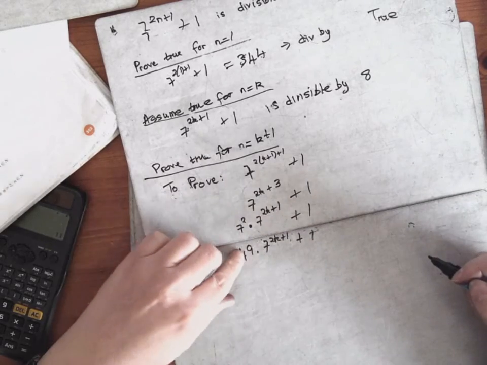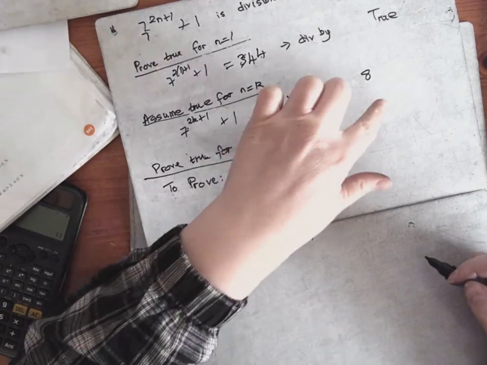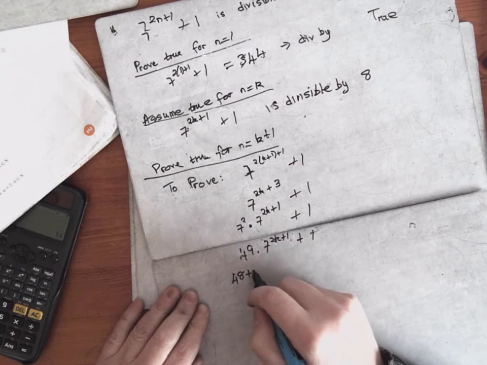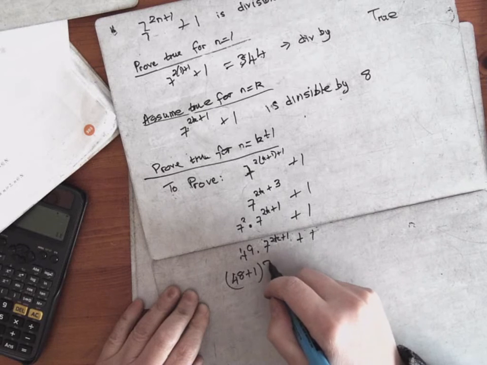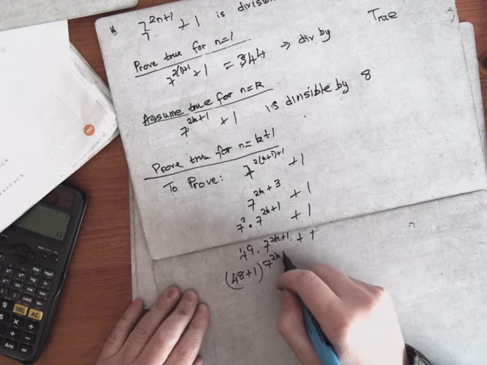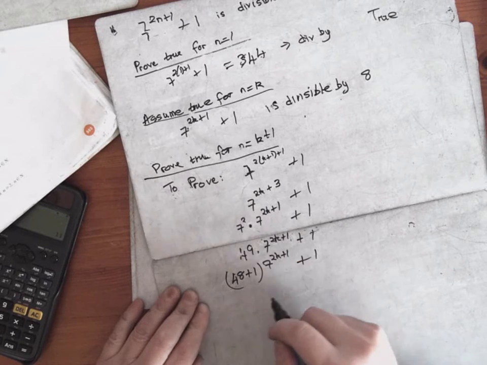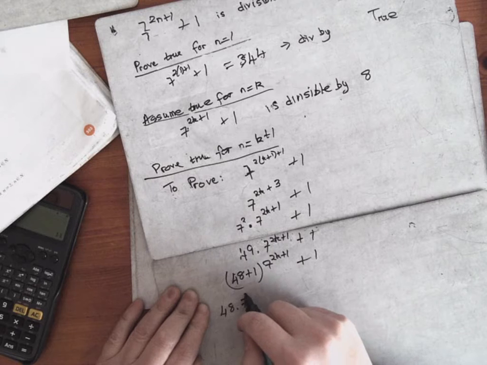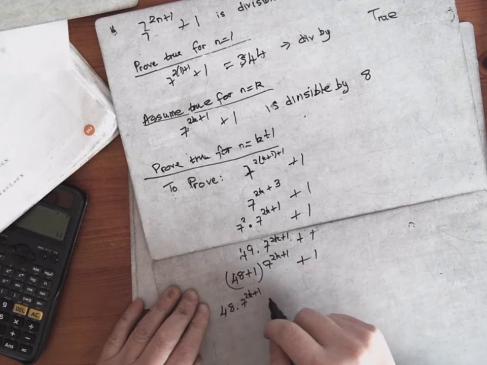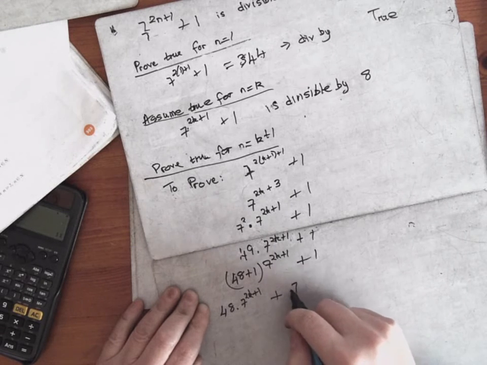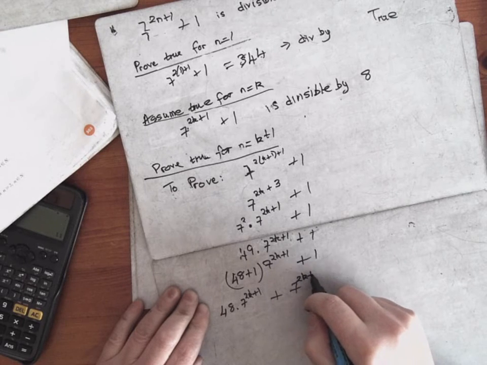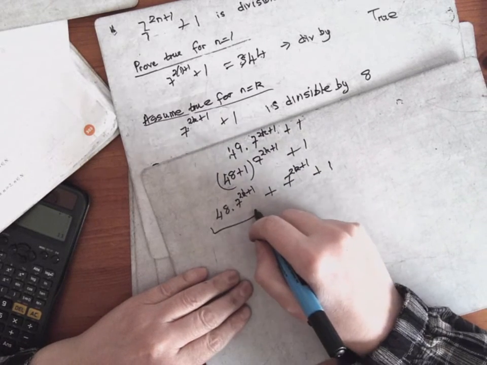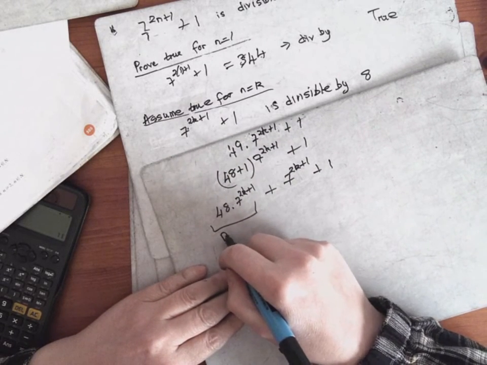So now this is a very big number, but you say it's a multiple of 8. Okay, the highest multiple of 8 I can go with is 48 plus 1 times 7 to the power of 2k plus 1, then I have a plus 1. So that would be 48 multiplied by 7 to the power of 2k plus 1, right, plus 7 to the power of 2k plus 1, and then we have the plus 1 at the end. Okay, so if you multiply it by 48, 48 divided by 8, that means the whole lot is going to be divisible by 8.